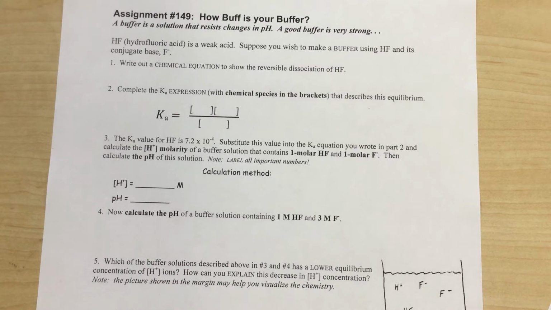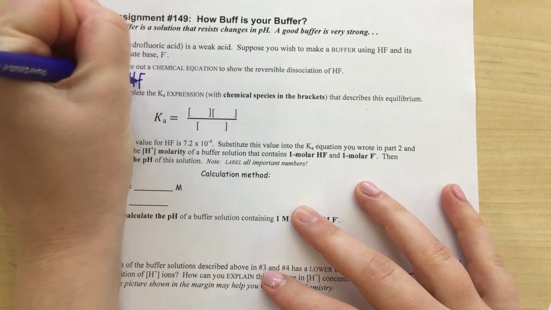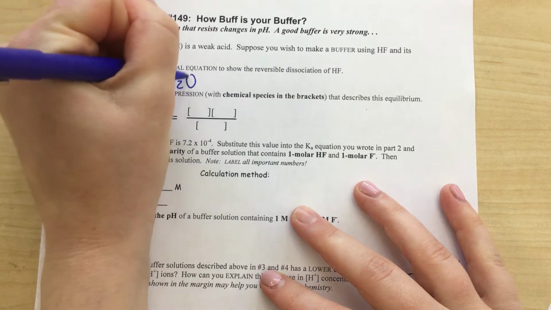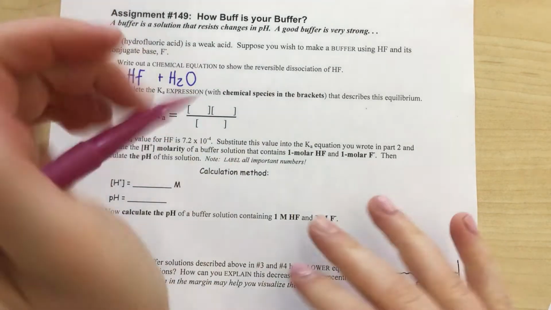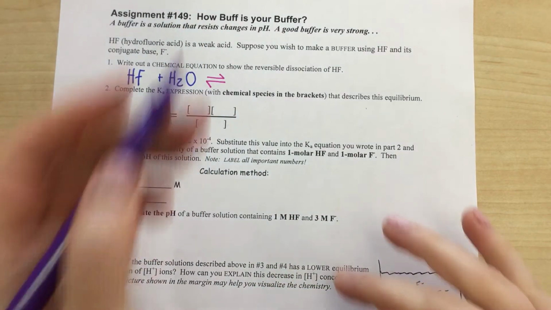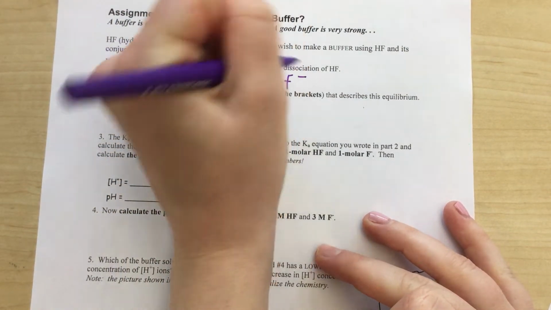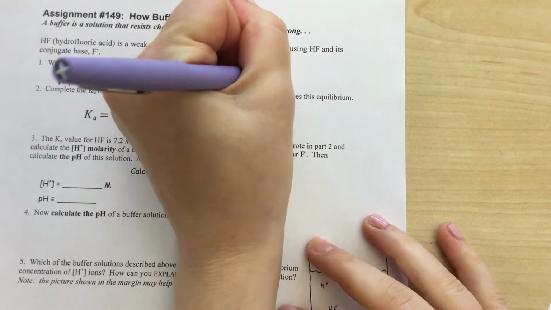First thing, we need to write out a chemical equation to show the reversible dissociation of H+. So I'll do this with water, but it's not necessary with water. And we know that this is a reversible reaction, so we're going to draw a double-sided arrow. And our products. Remember that H3O plus is the same thing as H plus. They're the same.